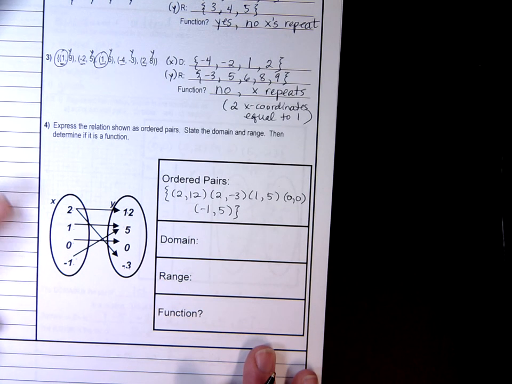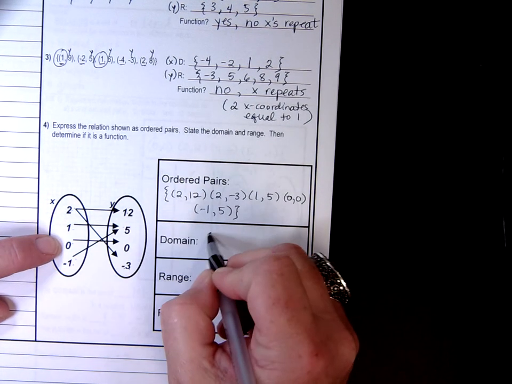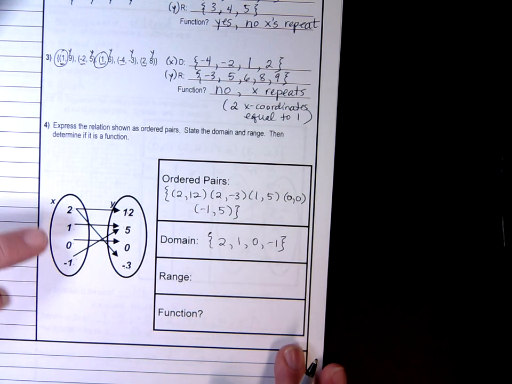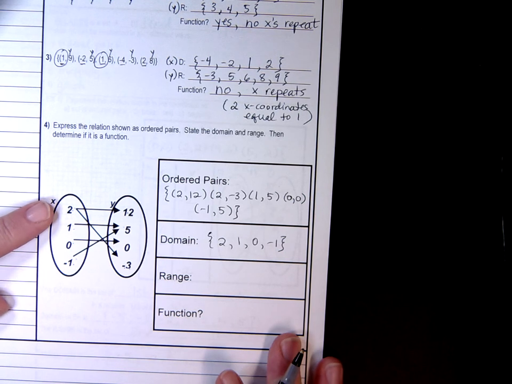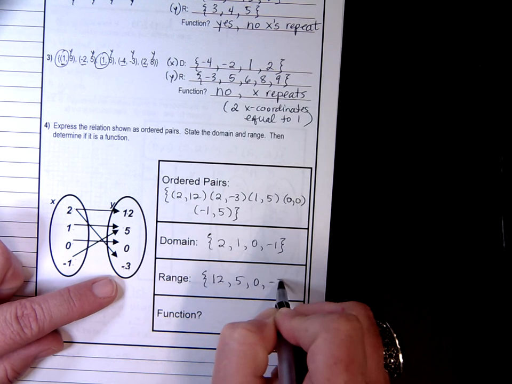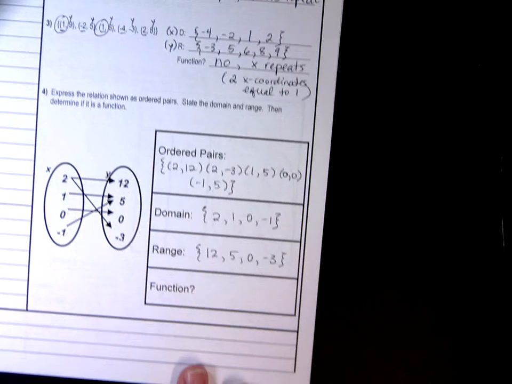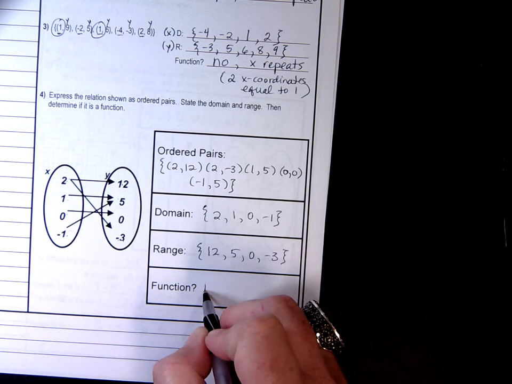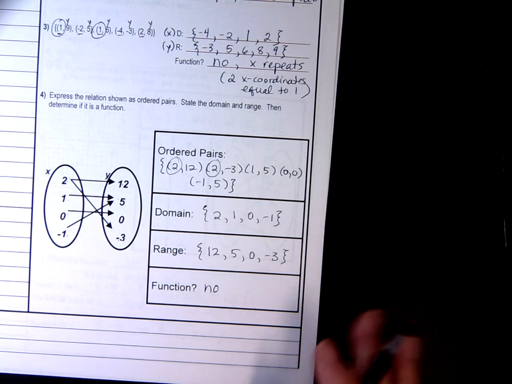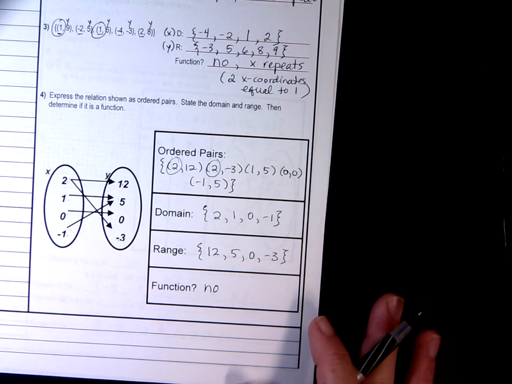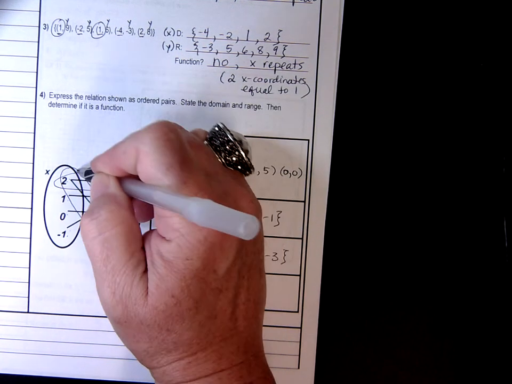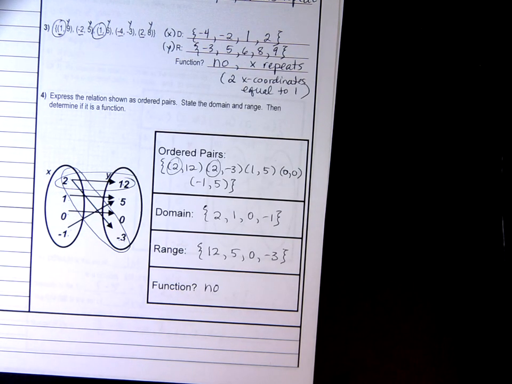Our domain will be all of our x values, 2, 1, 0, negative 1, or you could start from the bottom and put them smallest to largest. Our range, 12, 5, 0, and negative 3. And is this a function? And the answer is no. When we listed the ordered pairs, we saw that 2, the x value of 2, occurred twice. You can also see from your mapping you have 2 arrows that come off of the x value of 2.